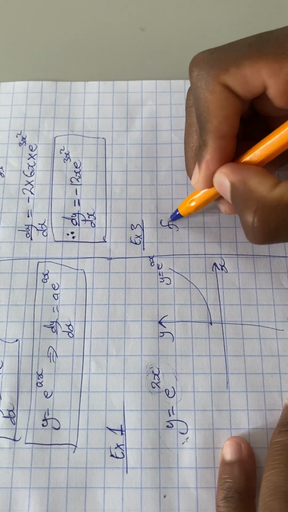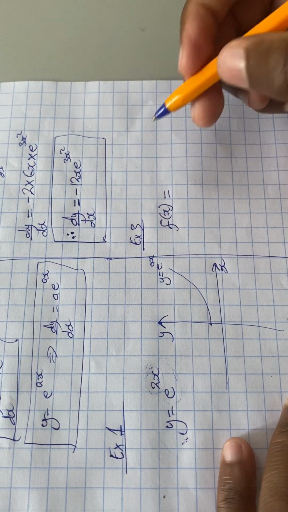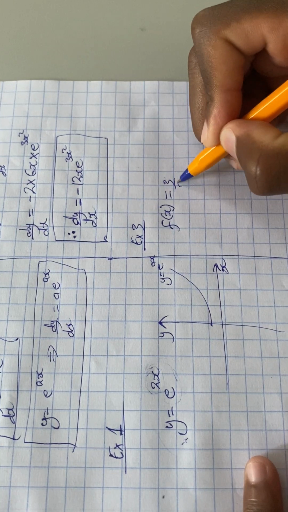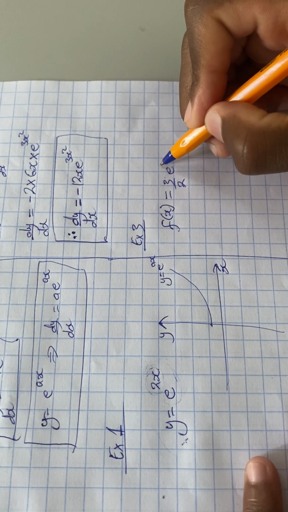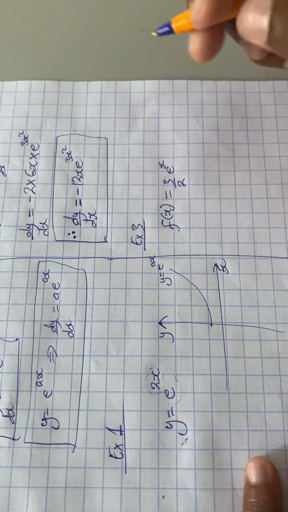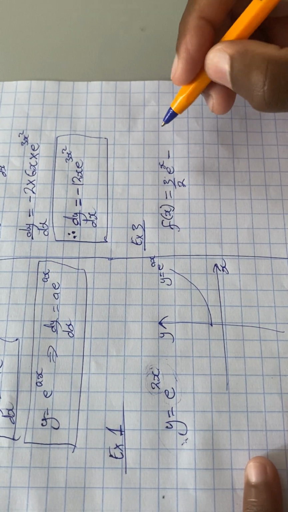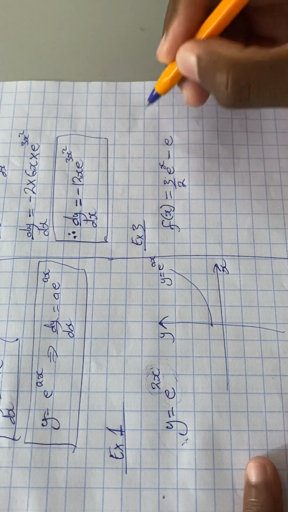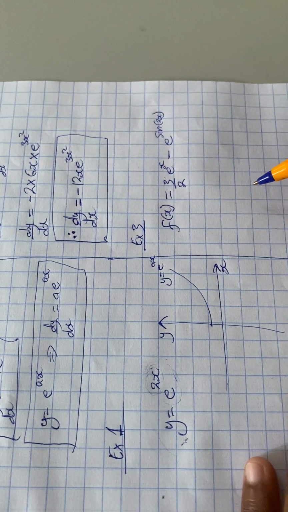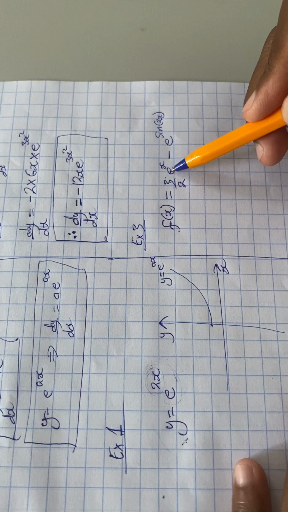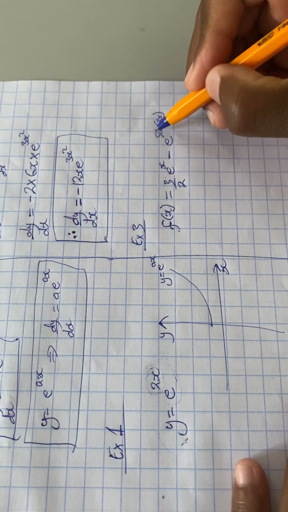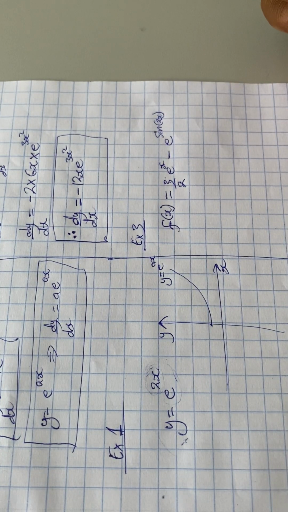So now we have f of x is equal to 3 over 2 e to the power x minus e to the power sine 2x, right? This is sine 2x. So what do we do here?